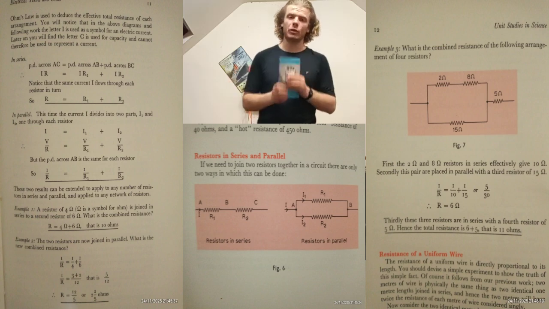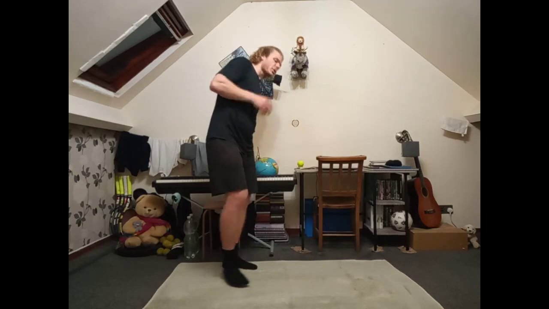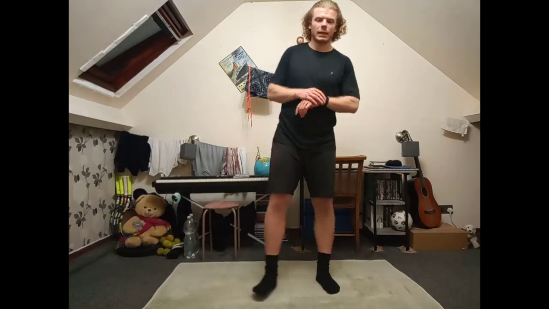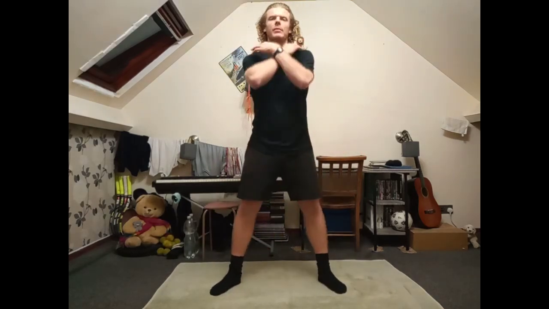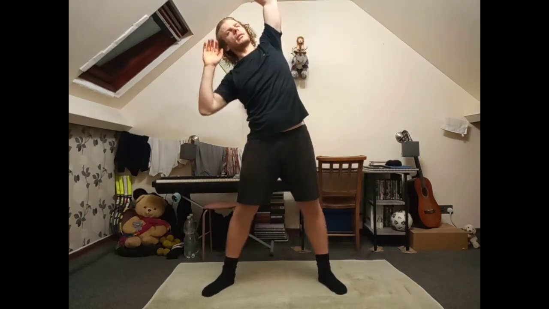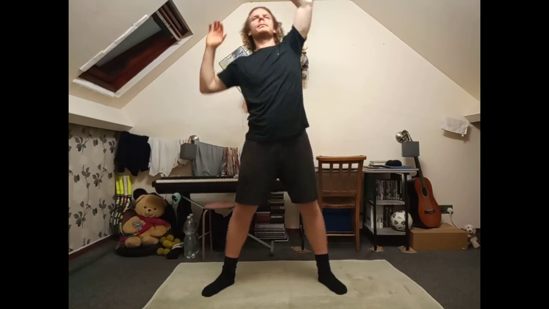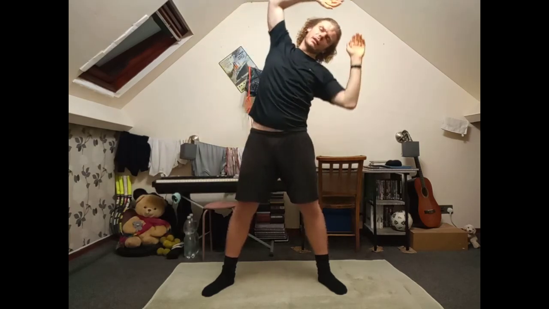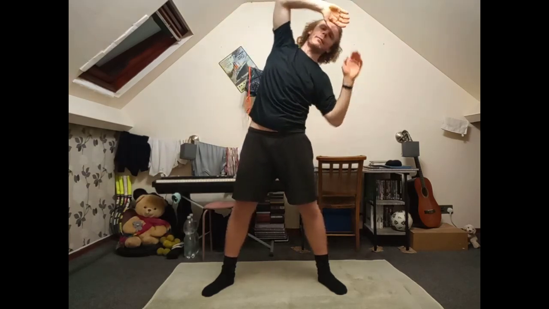That was the electrical engineering part. We will do the stretching now. If you're still participating in stretching, then it's better to ask. Standing with legs shoulder width apart, we're breathing in, arms out to the side. Out to the other side. In and up. And arms down.